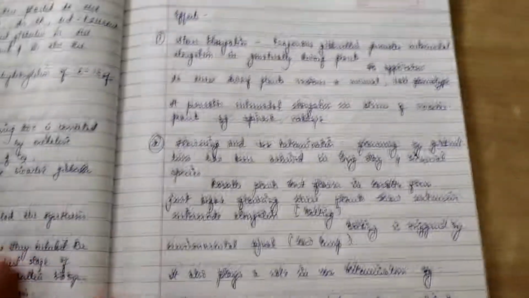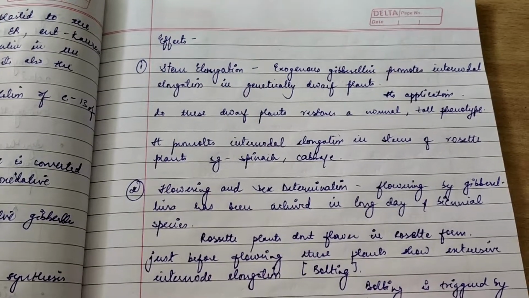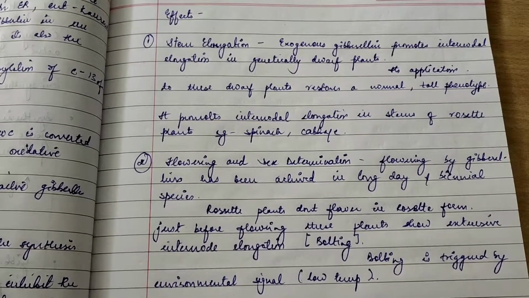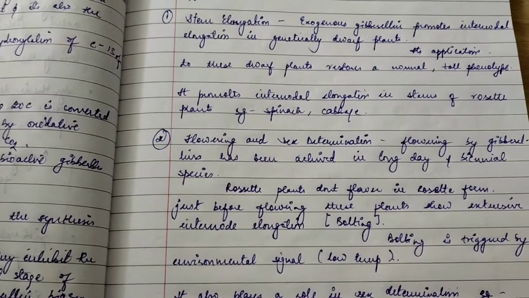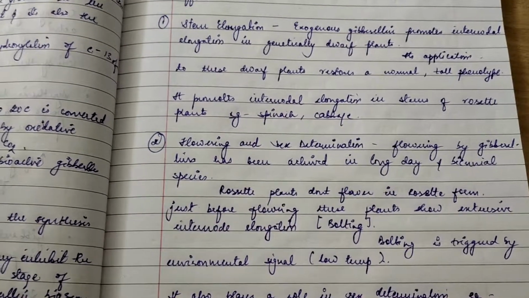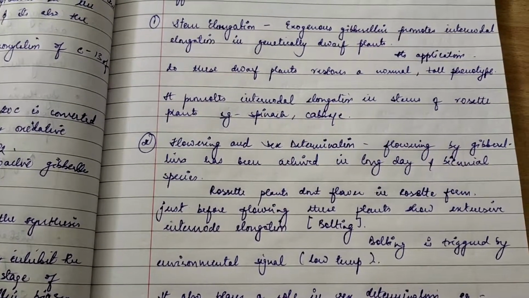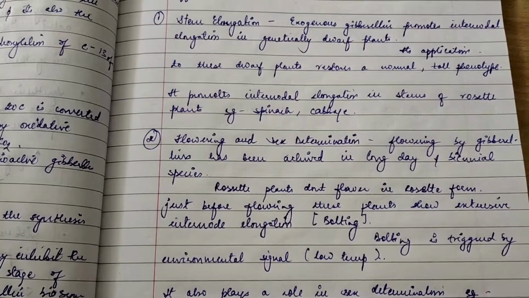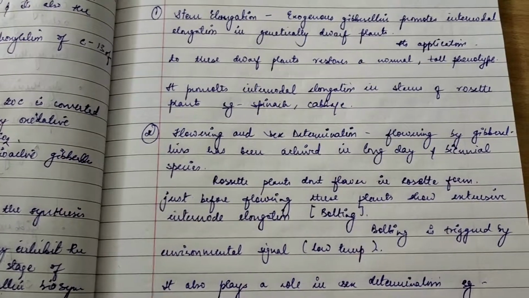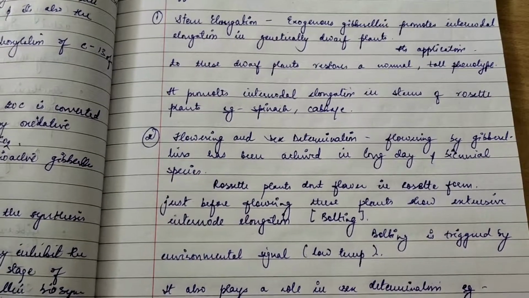Now I'll be telling you in detail what are the effects of gibberellins. Stem elongation, that is exogenous gibberellin promotes internodal elongation. अब क्या होता है, nodes के बीच में उसको हम बोलते हैं internodal elongation. जो genetically dwarf plants जो होते हैं उसमें ये help करता है. ठीक है. Its application to these dwarf plants, अगर हम इसको apply करते हैं dwarf plants में तो उसमें क्या करता है, ये restore कर देता है उनको normal and tall phenotype. नॉर्मल बन जाते हैं बिल्कुल plants जो dwarf variety होती है. ठीक है. It also promotes internodal elongation in stem of rosette plants, that is spinach and cabbage.